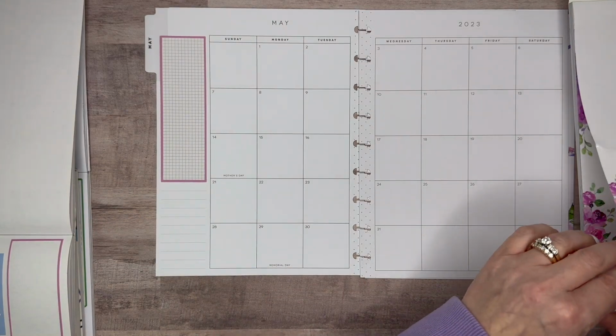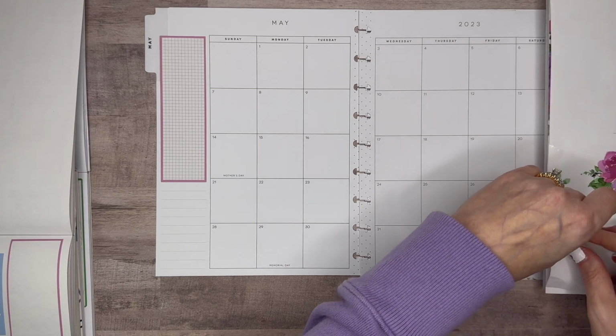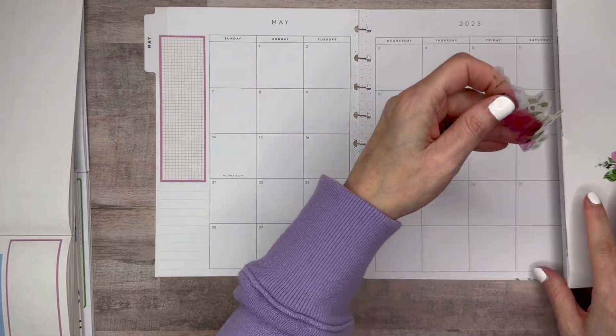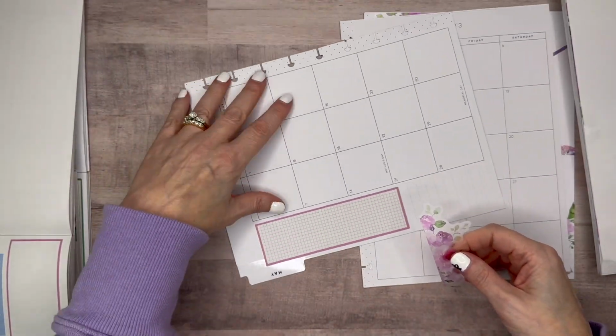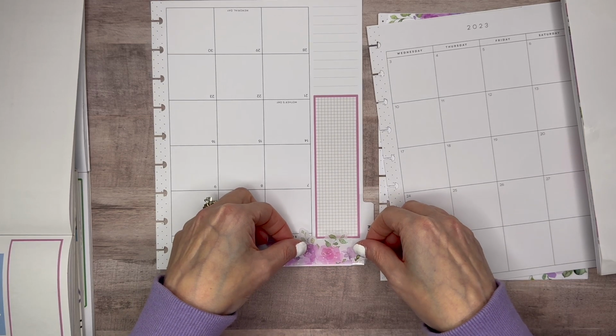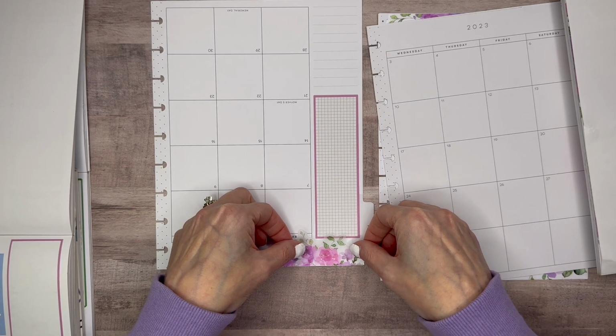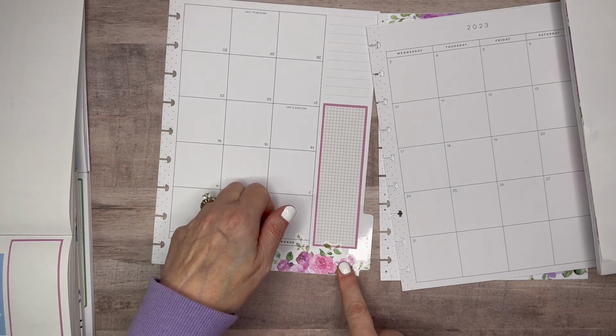So I'm going to take my little floral bouquet over here. And let me see about getting it. I was originally going to put it down here, but I think I want to try and put it up here. That worked out perfectly.